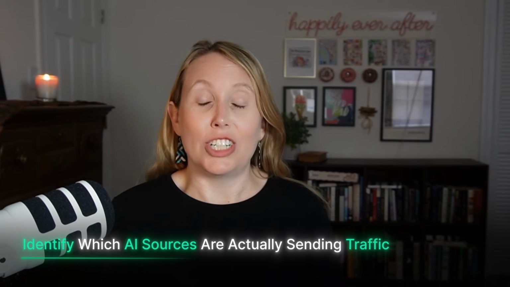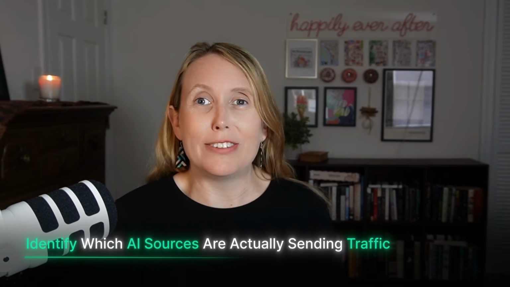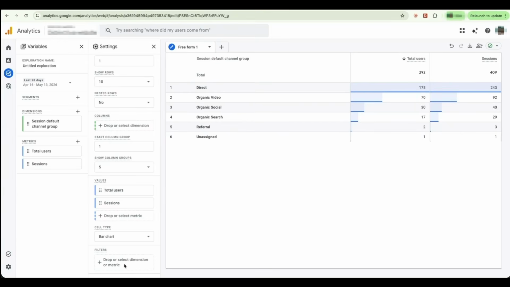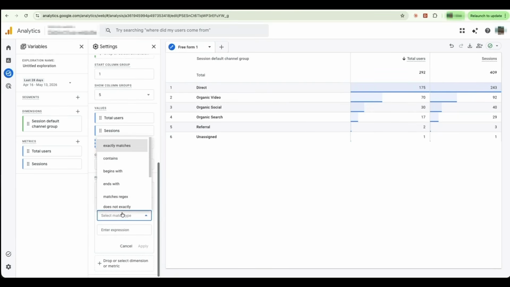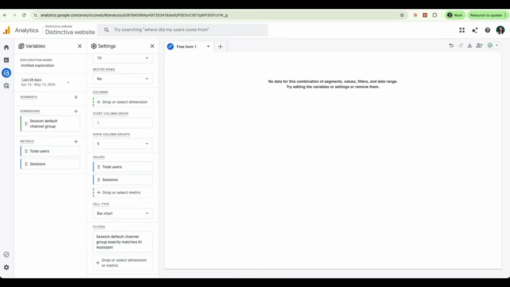The AI Assistant channel tells you that that traffic arrived, but it doesn't tell you what specific LLM sent the traffic. It also doesn't tell you what content is getting cited. So go back to your traffic acquisition report and change the primary dimension from default channel group to session source. Then add a filter. Medium exactly matches AI Assistant. Next, you'll see a breakdown by source: ChatGPT, Perplexity, Claude, and others that GA4 recognizes.